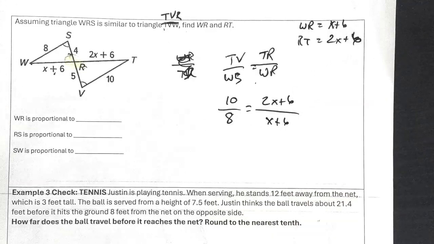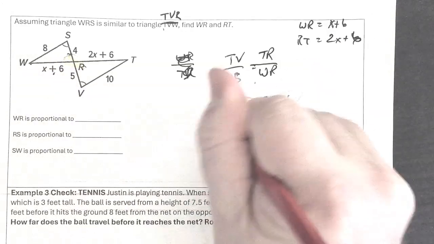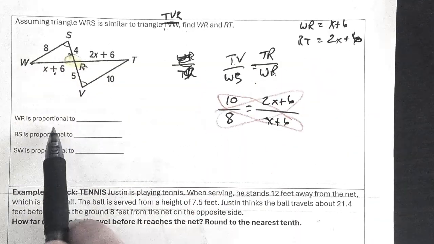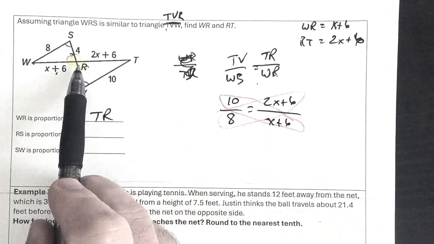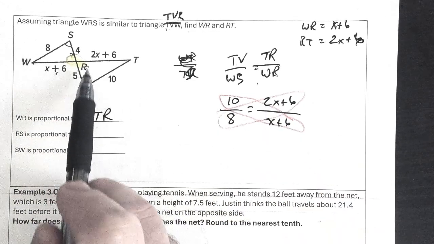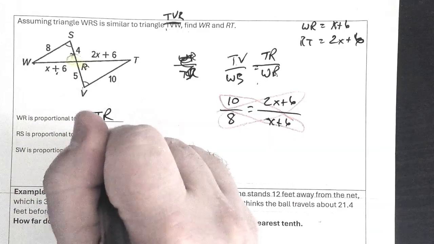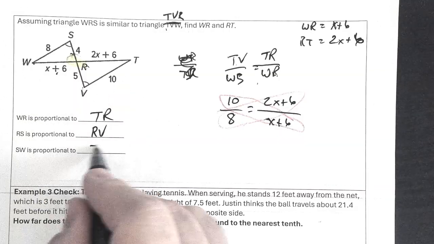So we're going to cross multiply these. And before we do that, looking here, WR is proportional to TR. The other one would be RS, or RV, and then SW. Remember, it's with TV. We'll just write those over here while we're there.